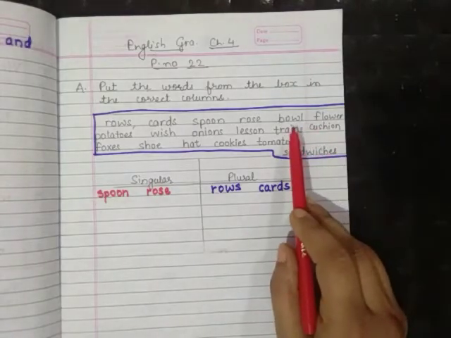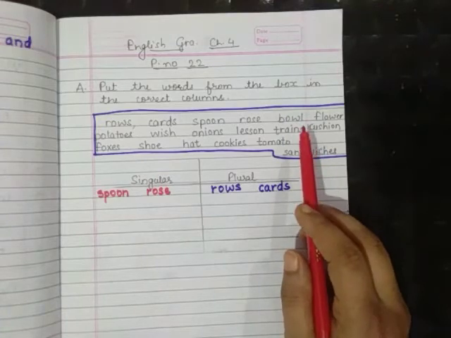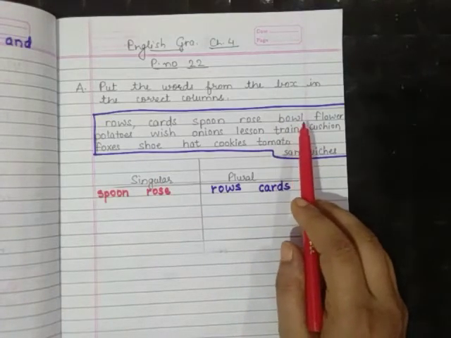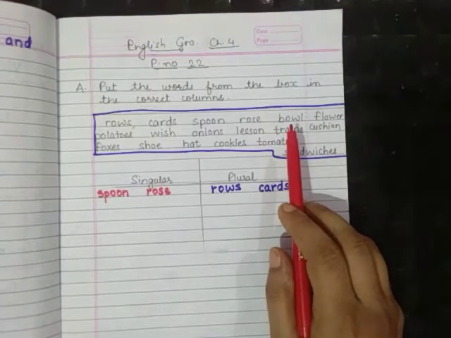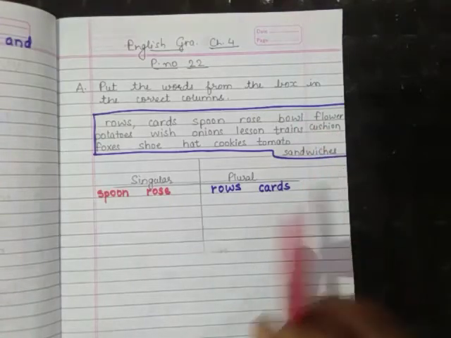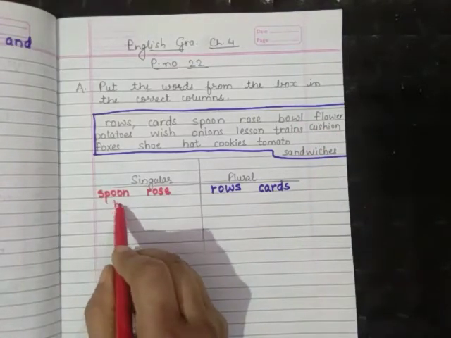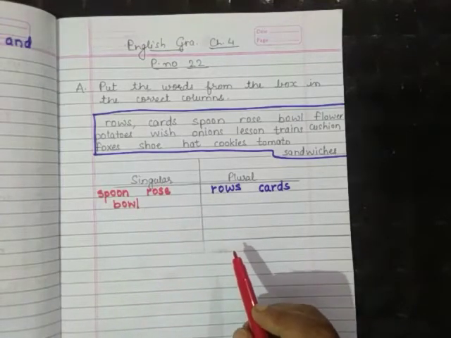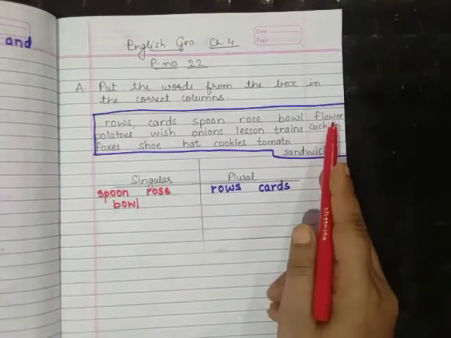Okay, it is not actually pronounced bowl, it is pronounced as ball. BALL, ball, and BOWL have a similar pronunciation. This is also singular. Next is flower.